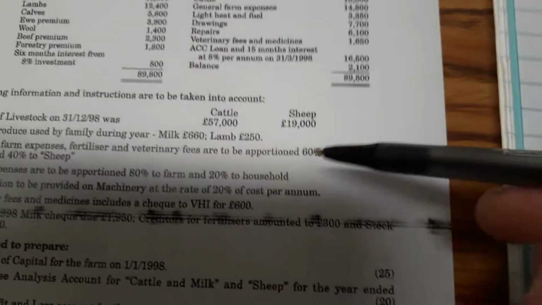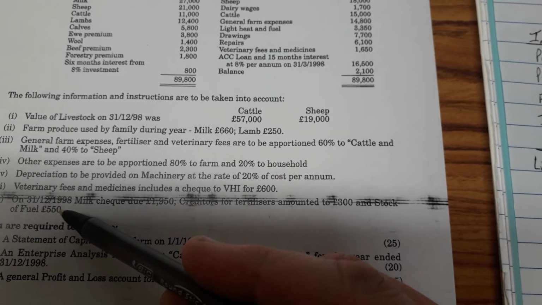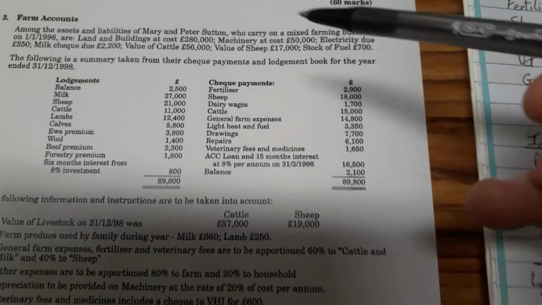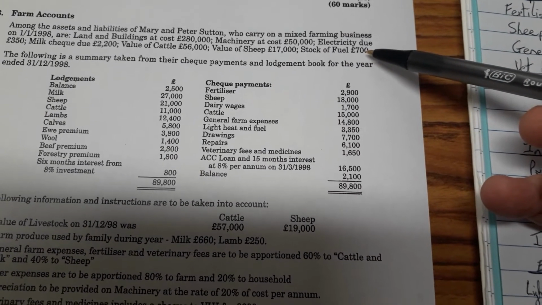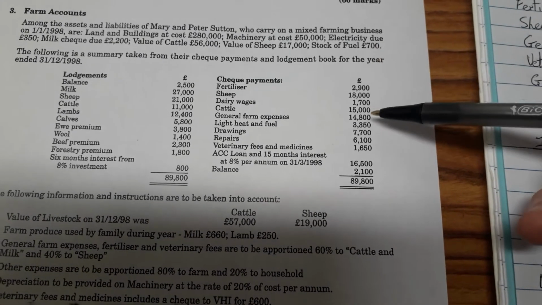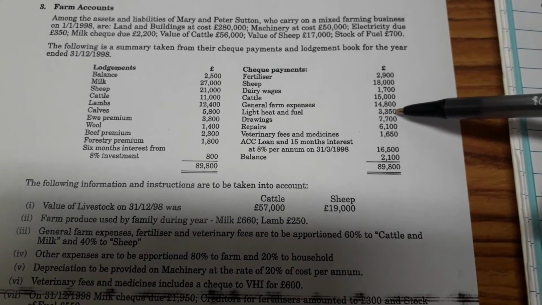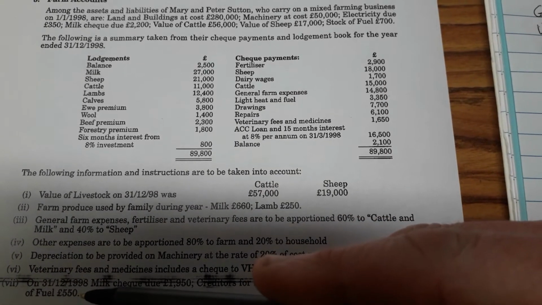And finally, at the end here, it says there's a stock of fuel 550. So there's some fuel left over at the end of the year. So we presume that you used all of this stock of fuel at the start of the year, the first few months of the year, and then you had to go and buy more. And this is the money you spent buying more fuel and bits and pieces for your light heat and fuel. But at the end of the year, you had this much left over, this 550.